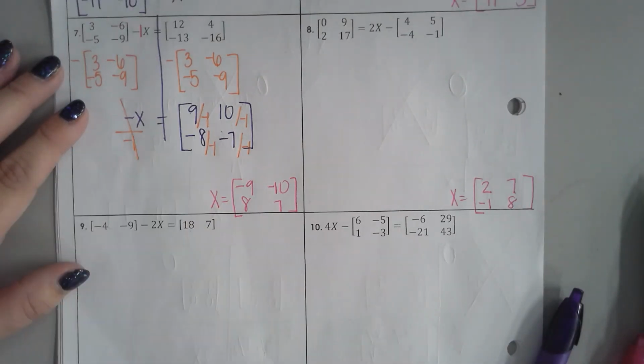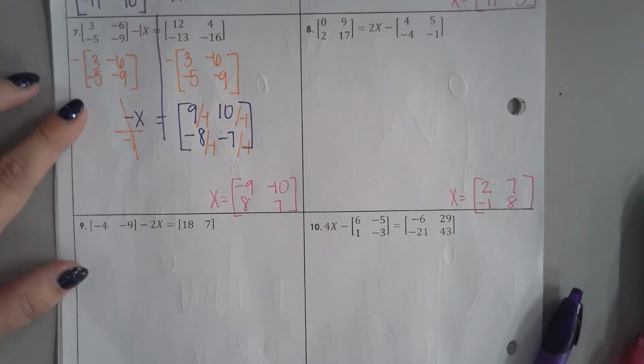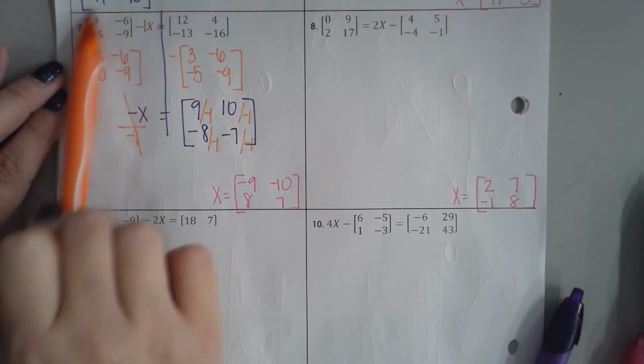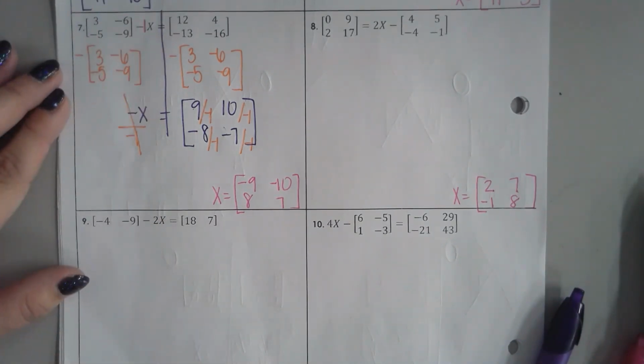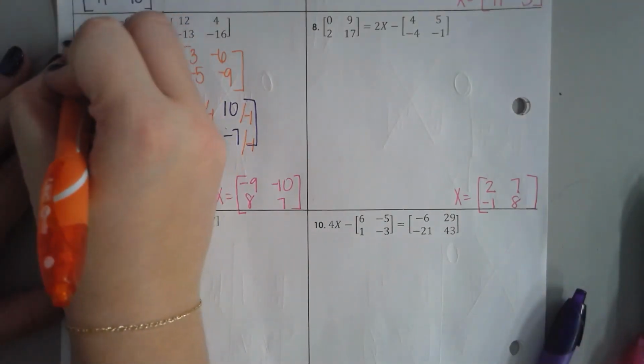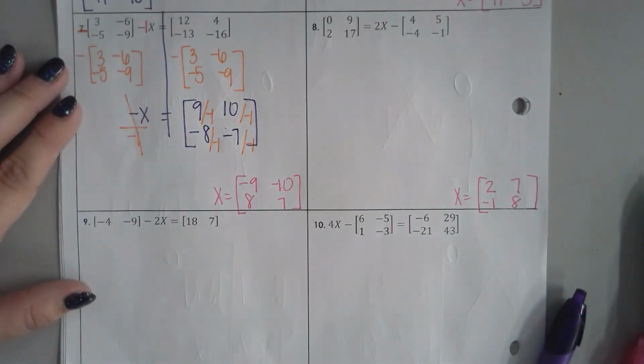You're on number 7, right? Why are you subtracting if there's a subtraction? We're looking at what's in front of the matrix itself. We subtract this matrix first and then divide both sides by -1. It's only if this was a negative, if that had a minus in front of it, that you would add it. But that's not there.